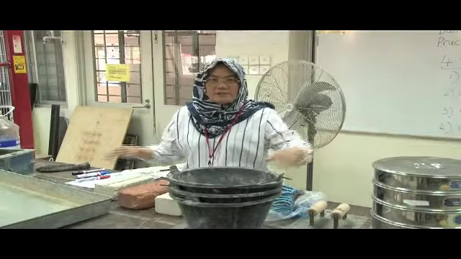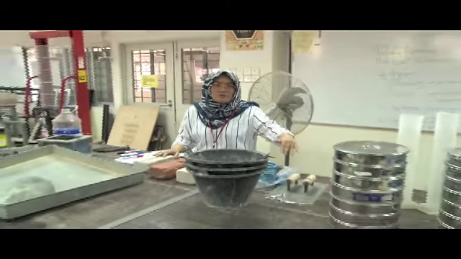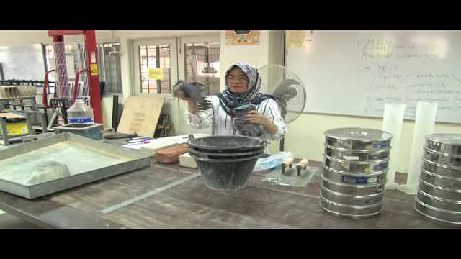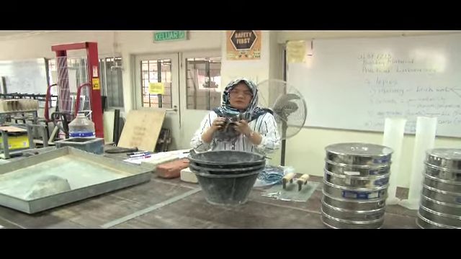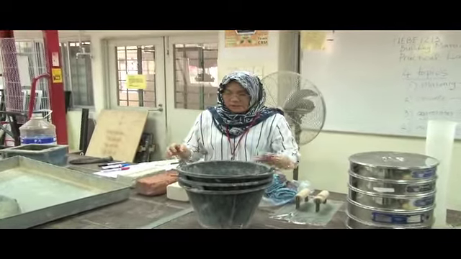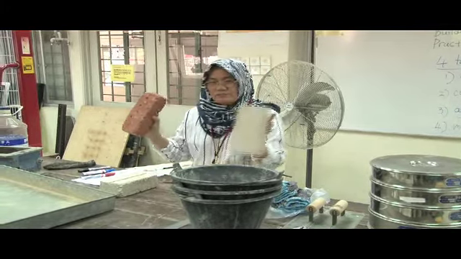Here on the tables, I've displayed some of the apparatus you'll be using. The main thing is the gloves that you need to wear during your laboratory sessions, which will be given to you. The first lab on masonry, you'll be using these bricks.